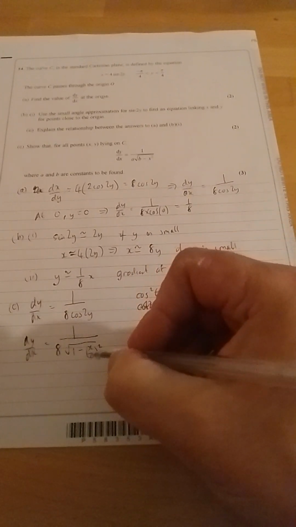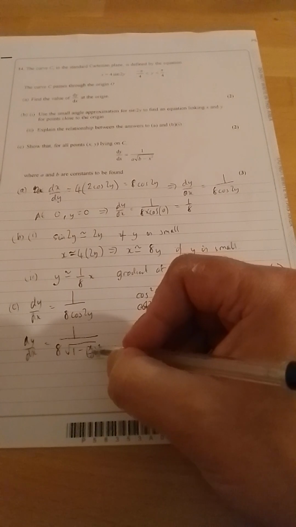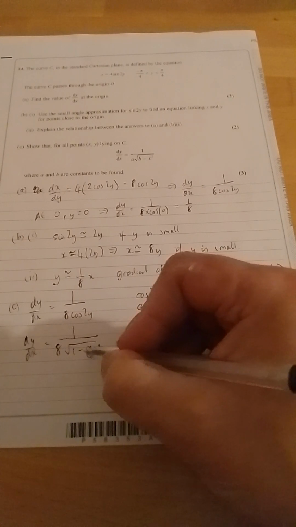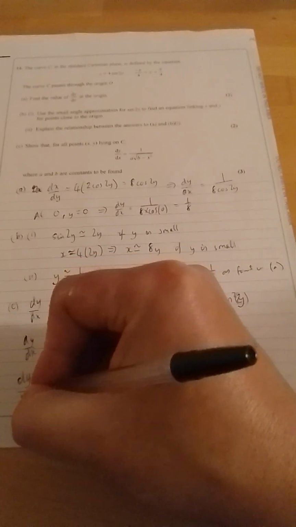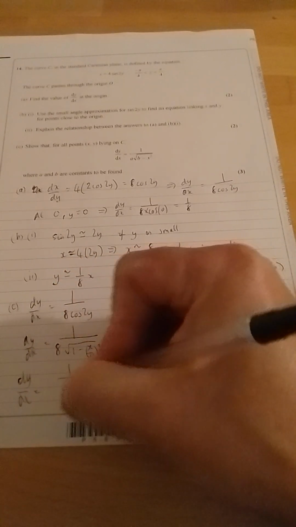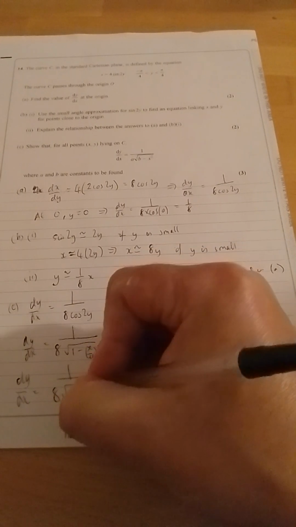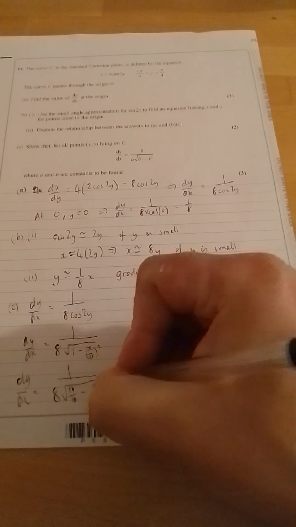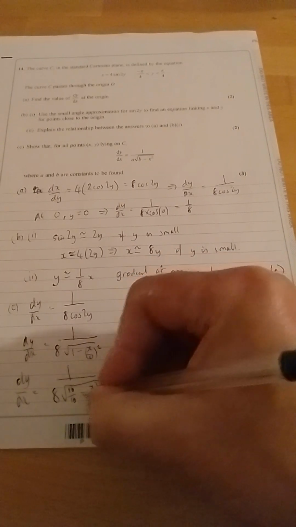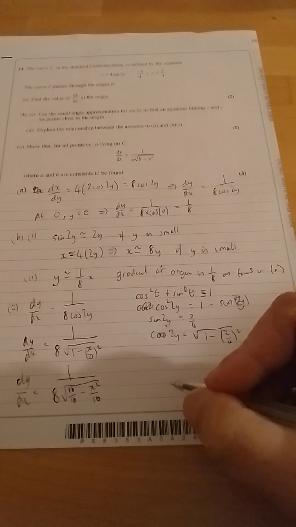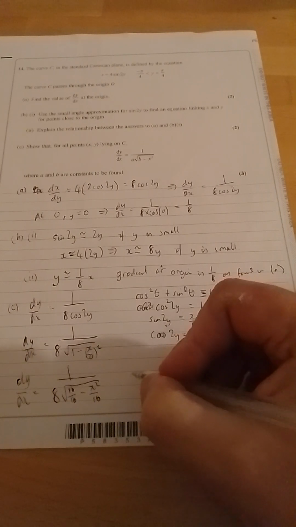Now, what we can do is expand this out and we'll get x squared over 16. And if we write the 1 as 16 over 16, we will have dy/dx is equal to 1 over 8 square root of 16 over 16 minus x squared over 16. And we can take this bottom 16, square root of 16, out of the square root.